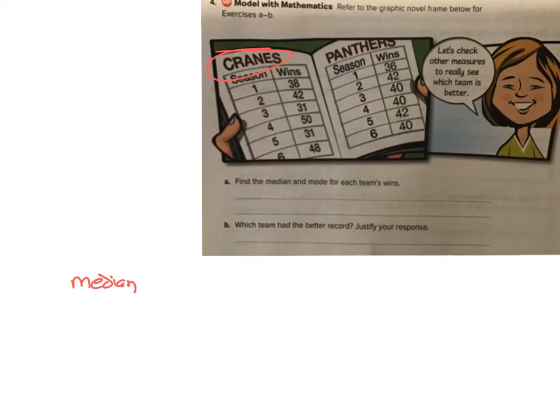So I put them in order. Let's see, 31 is the smallest. And then, I have another 31. Then I have a 38. So there's only 3 30s. Okay, 31, 31, 38. Now let's go to 40. I see a 42. And I see a 48. And then last one is a 50. Should have 6 numbers. 1, 2, 3, 4, 5, 6. Perfect. Now I just need to find the middle.